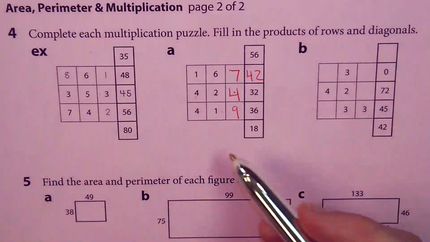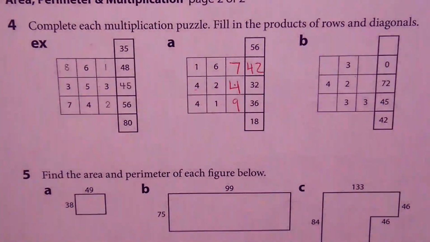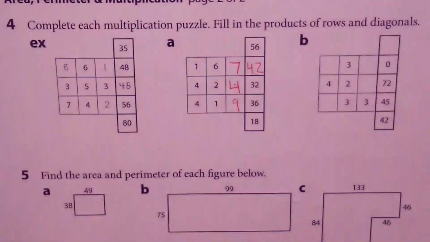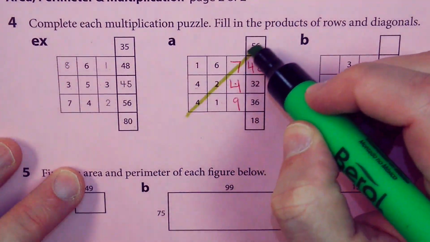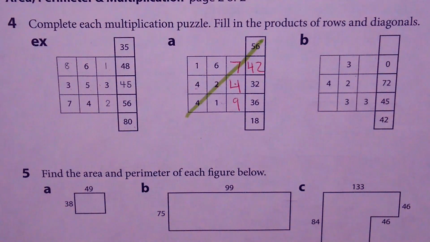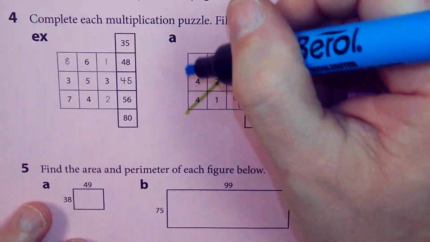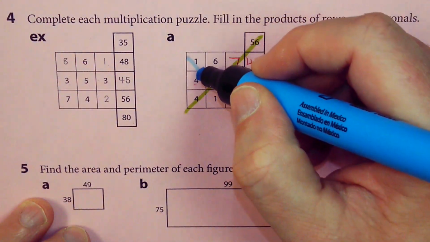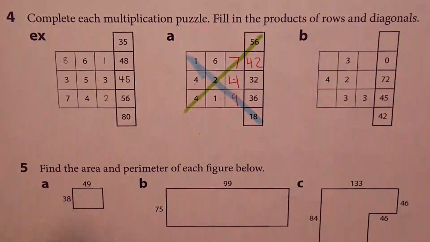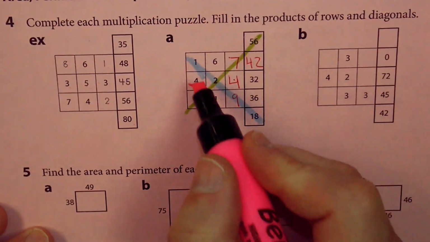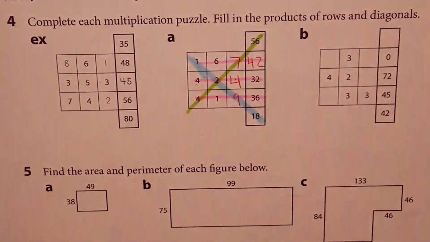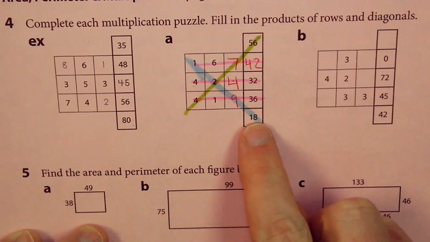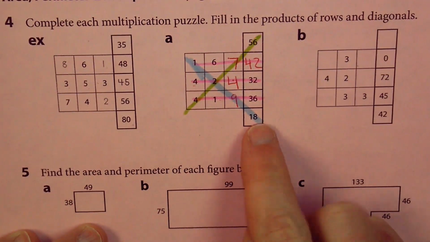So as you're looking at this, I'm going to maybe use a highlighter. I've got a few colors right here. One thing that I can say for sure is, on the diagonal, you're going to get an answer. On the other diagonal, you're going to get an answer. And then you should have 3 rows. Boom, boom, boom. Okay, so it's kind of like your puzzle has 1, 2, 3, 4, 5 math problems built into it, which is kind of cool.